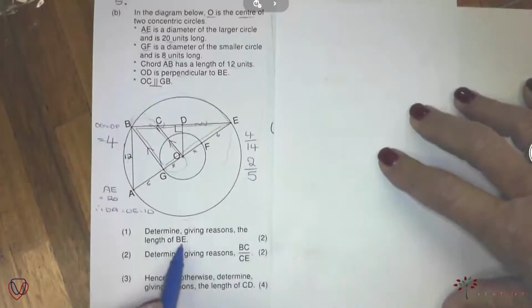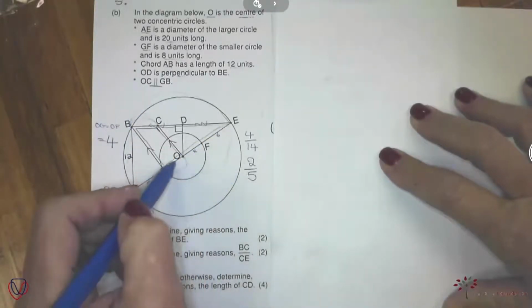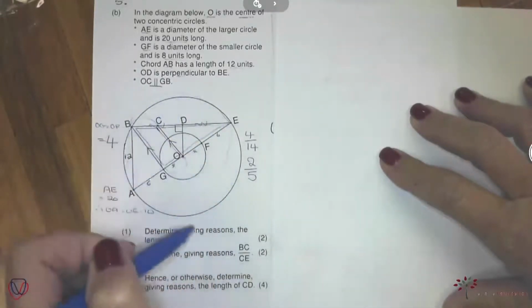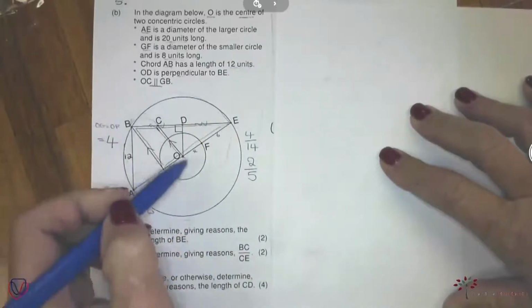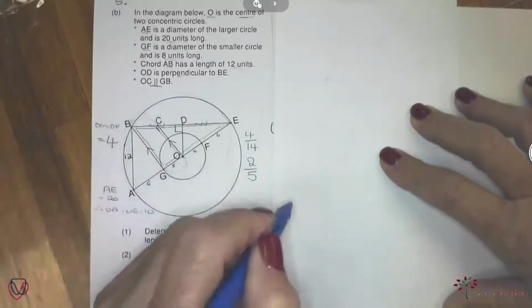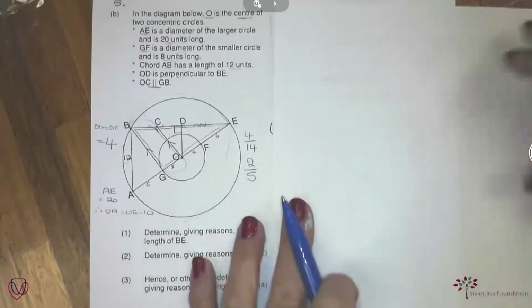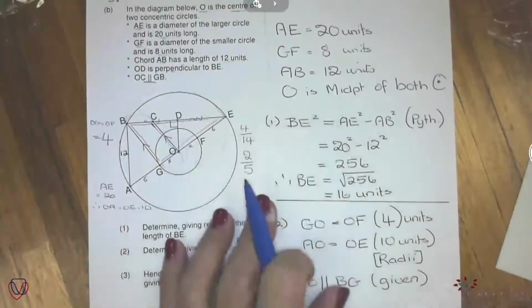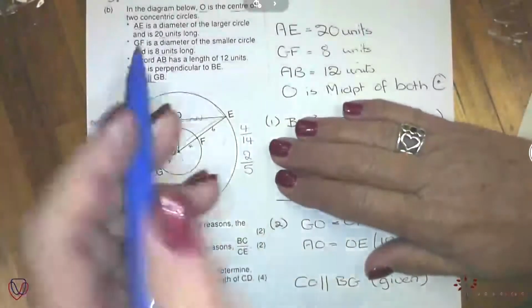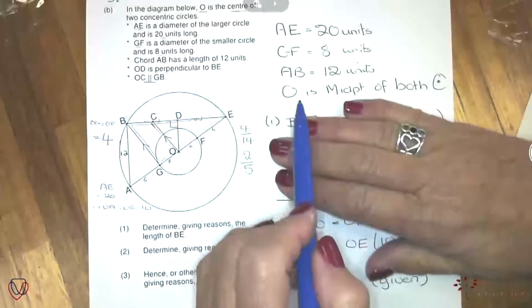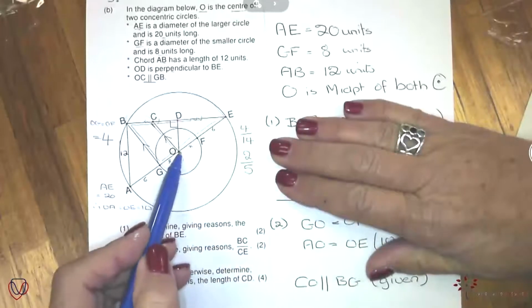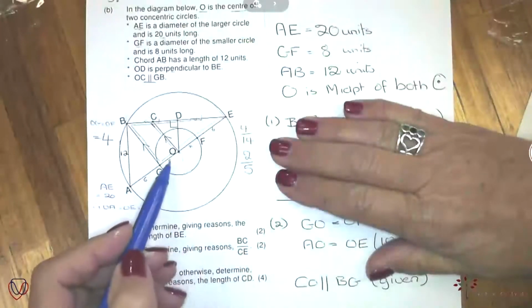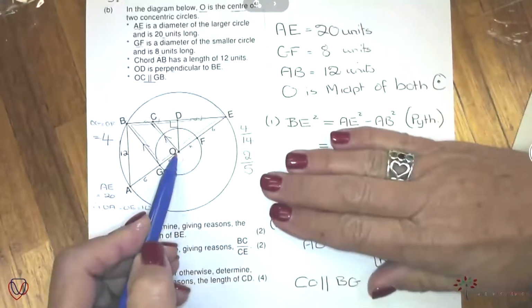Okay. Now let's have a look. Giving reasons BE. If I say this is 14, then that one will also be 14. And oh, that's all they wanted, the length of BE. So you're going to say 14. BE, the ratio, no, I'm going to work with the ratios first. That is the midpoint of, I wrote everything down there, okay? Then number 1, I want BE.